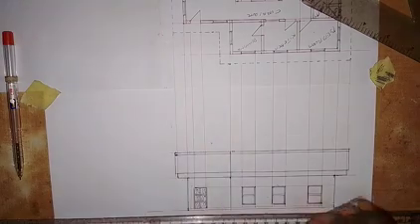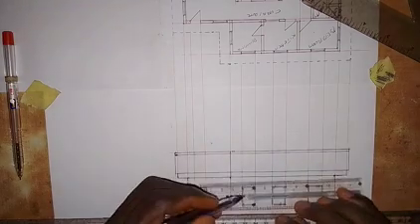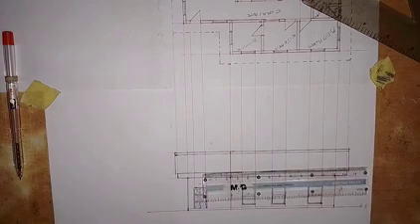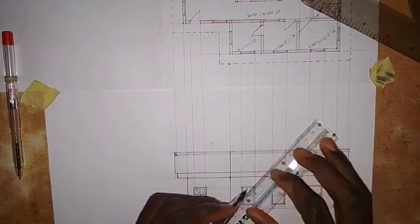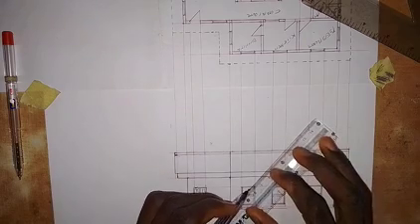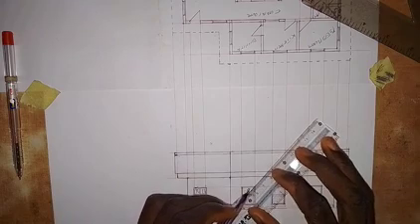Then we have the glass here, so I need to show that this material is made of glass. To do that, this is how we have it. For glass, just make something like this.